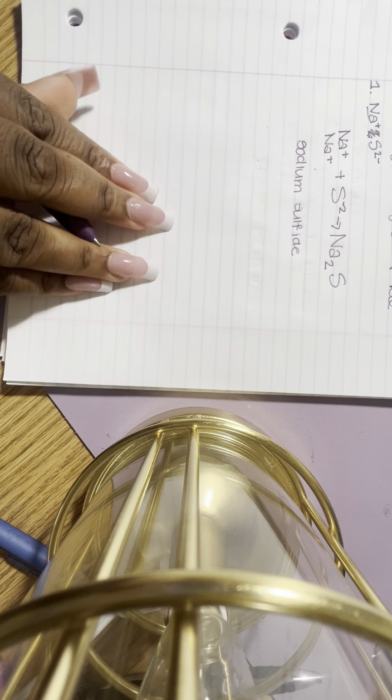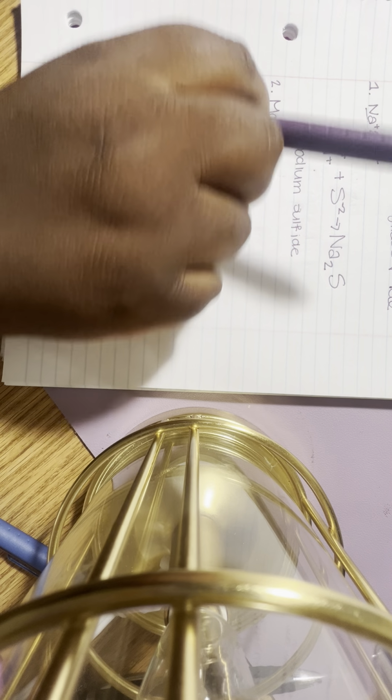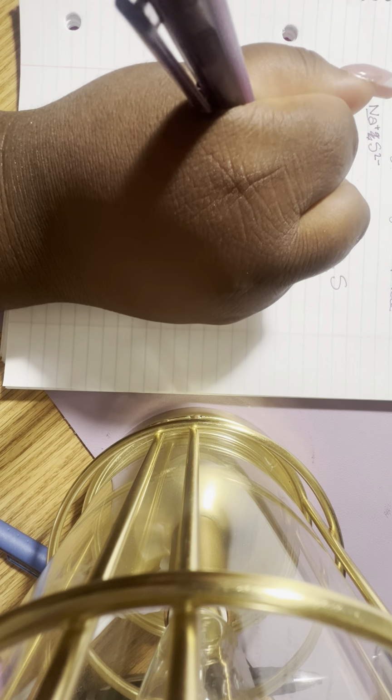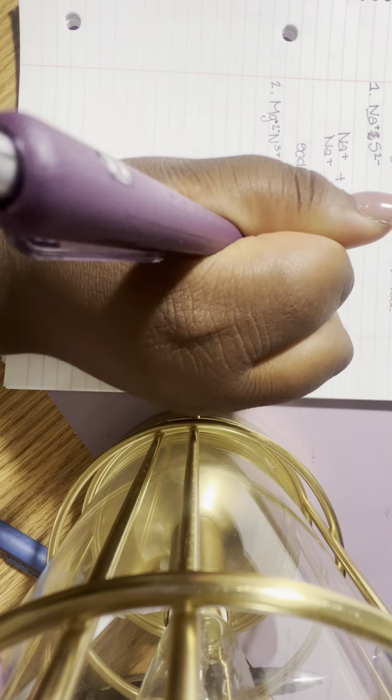And now we're going to move on to our second example. For our second example, we have magnesium and we have nitrogen. So we can see that we have 3 positive and 2 negative. So the best thing that we can do to cancel them out is to flip them. So this becomes magnesium with 3 and nitrogen becomes 2.